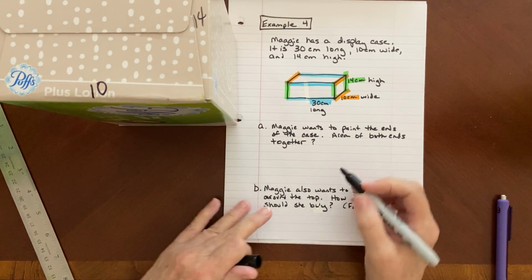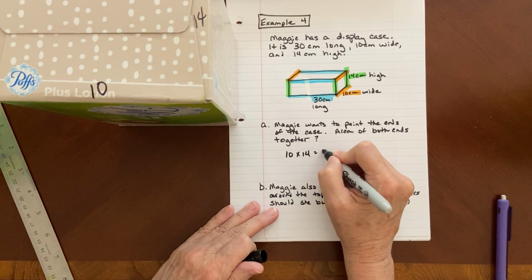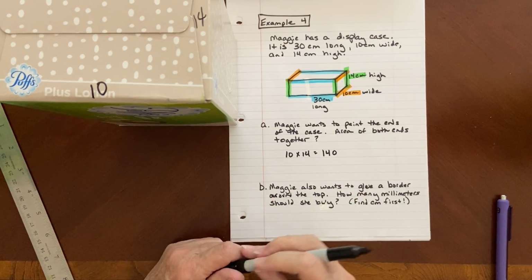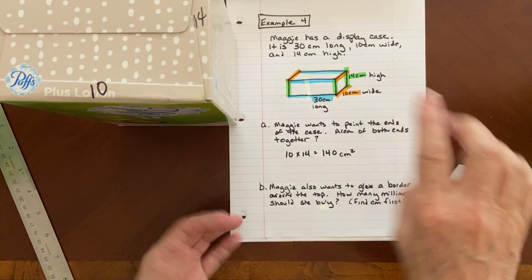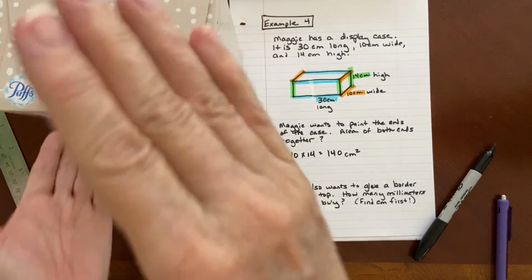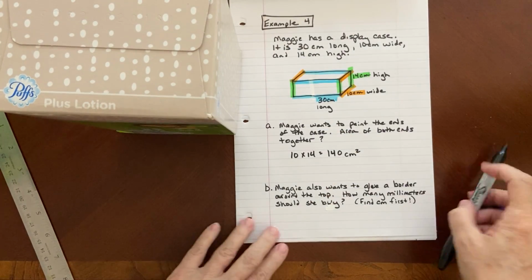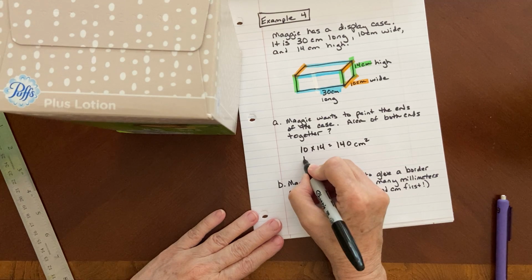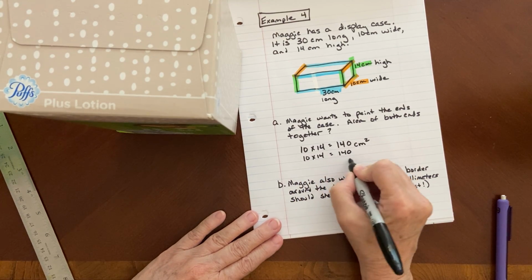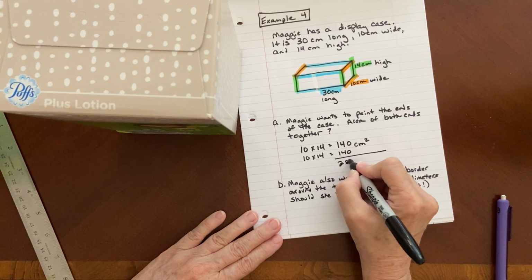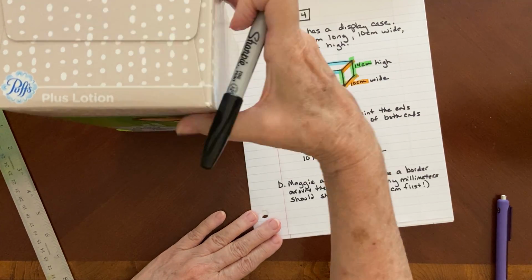Oh, 140. And that is in centimeters, so it's square centimeters. But now I have to do this side, right? Because she wants to paint both ends. So this is 10, this is 14, so I have another 140. So I've got 2 ends, and I've got 280 square centimeters, right? Okay.